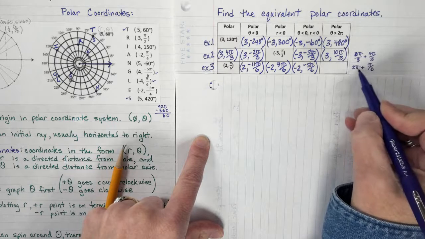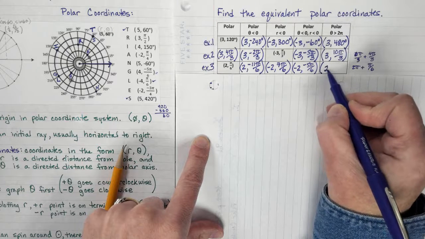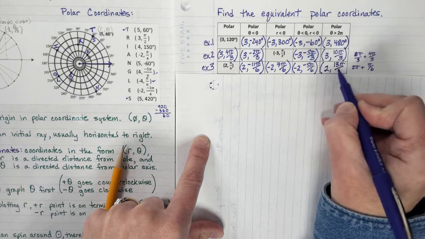All right, that would be 12 pi over 6, so I'm going to be at 13 pi over 6. That's 13 pi over 6.